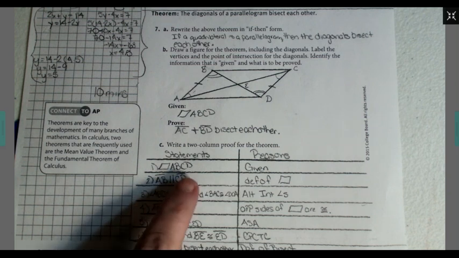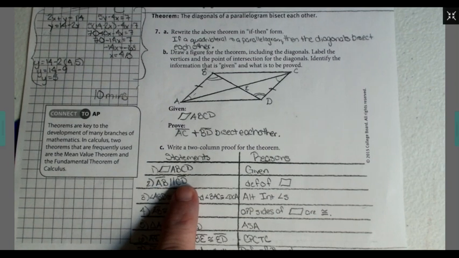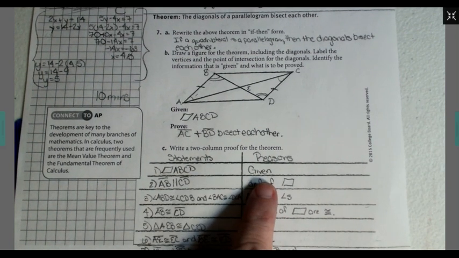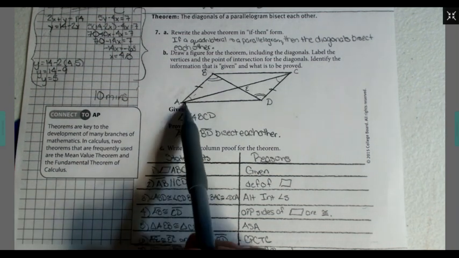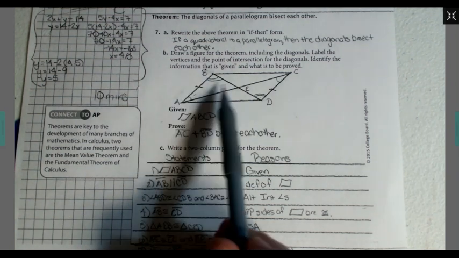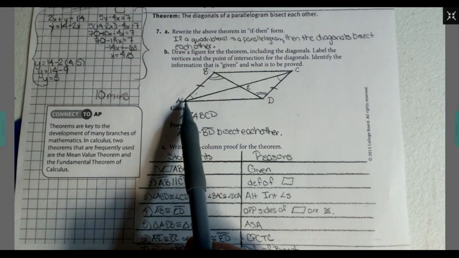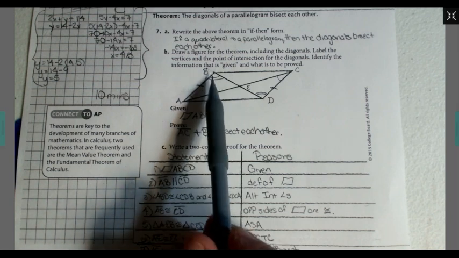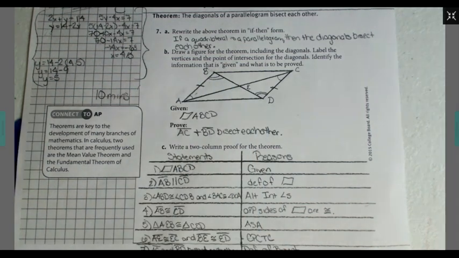So I started off with my given. I know that AB was parallel to CD. That was the definition of a parallelogram. And because I know that sides are parallel, we can prove that alternate interior angles are congruent. So I was able to prove BAC and DCA congruent. And for the same reasoning, I was able to do ABD and CDB. So alternate interiors were congruent.